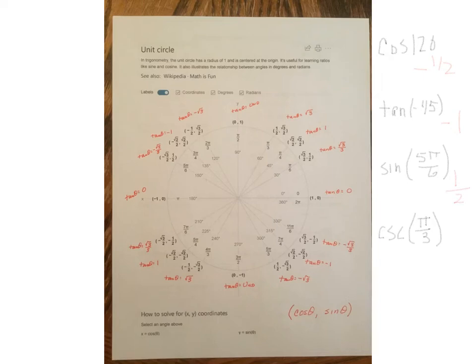Now when we take a look at cosecant of pi over 3, this is a little different. First of all, start at 0, go up to pi over 3. You have to know, cosecant is reciprocal of which one? Well, you've said cosecant, so that means reciprocal of sine. Sine is our y-coordinate, which is square root of 3 over 2. We want to take square root of 3 over 2 and flip that upside down.